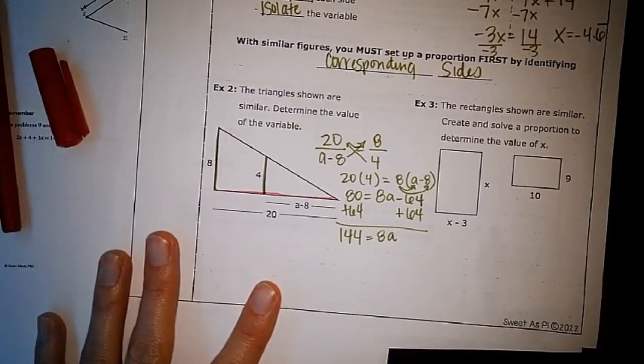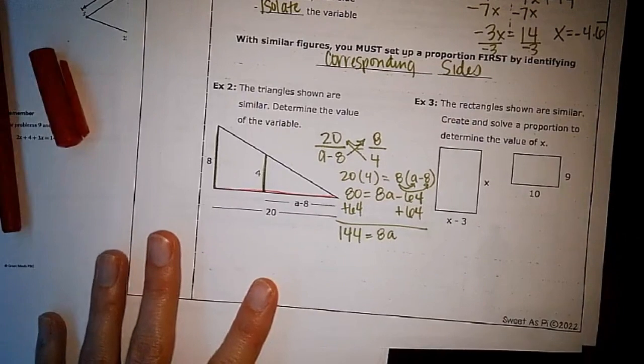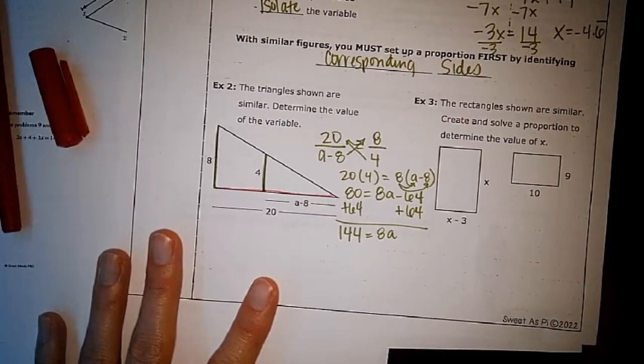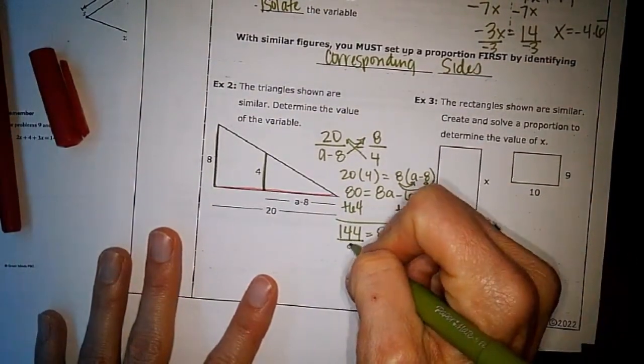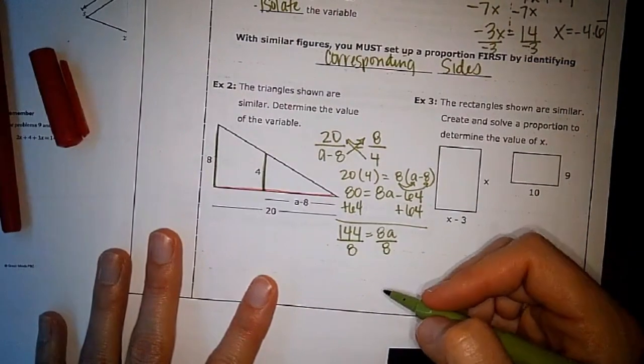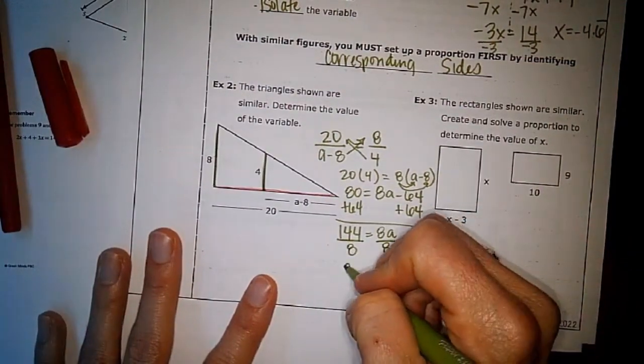Now, is my A by himself? No. How do you undo multiplication? Division. 144 divided by 8. A equals 18. So ready?